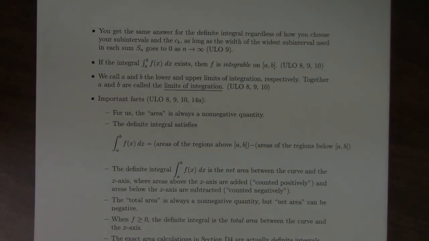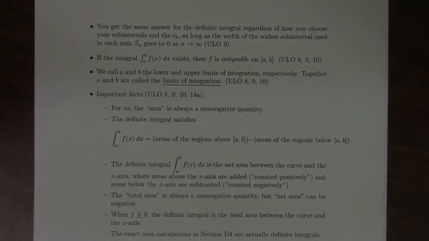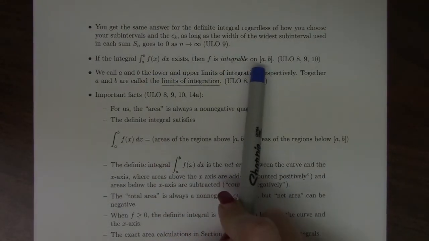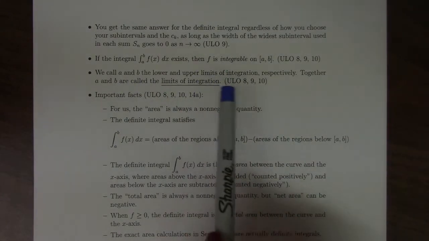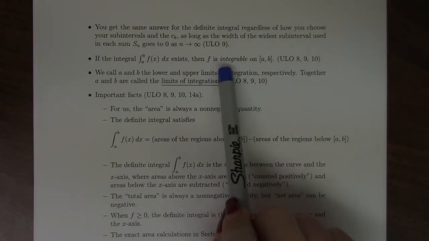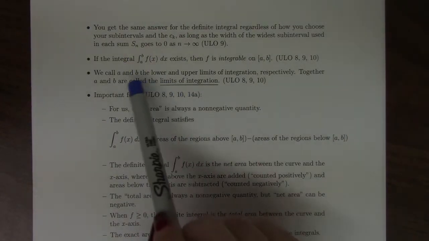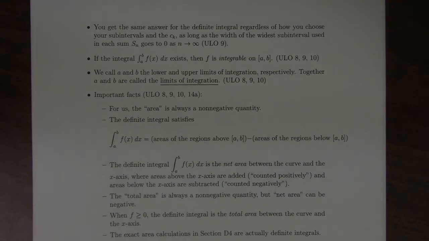A couple of facts we need to make sure we have down before we start tonight's problems are, the first is you will get the same answer for the integral as you do from doing the Riemann method, but if the integral exists, then we say f is integrable on a to b. So that means this statement works in reverse. If we tell you a function is integrable, then that means you can evaluate the integral itself. A and b are the upper and lower limits, and just like always, we read it from left to right on the number line. So a is the first value, and b is the second value, or the right side of our interval.